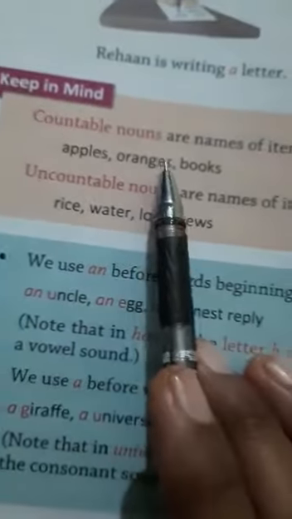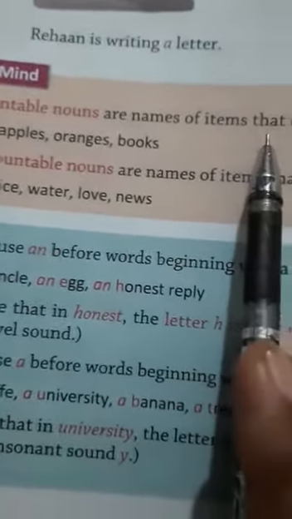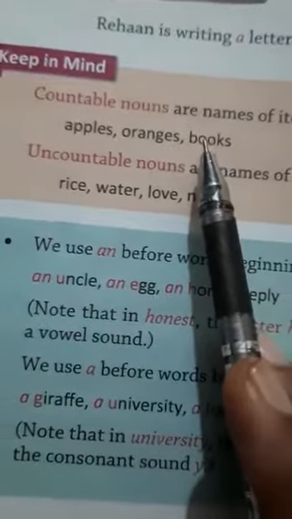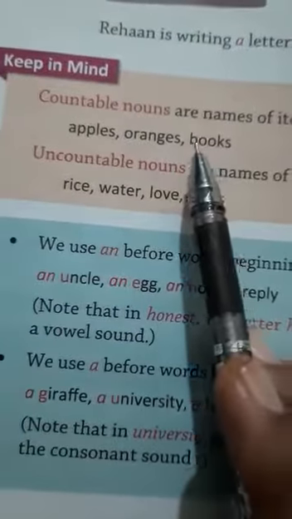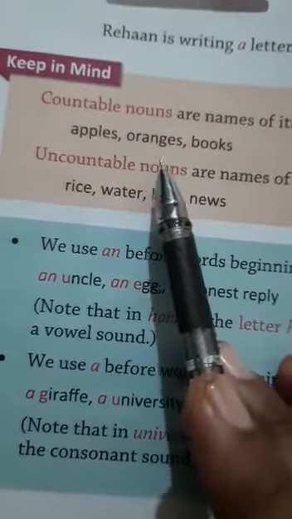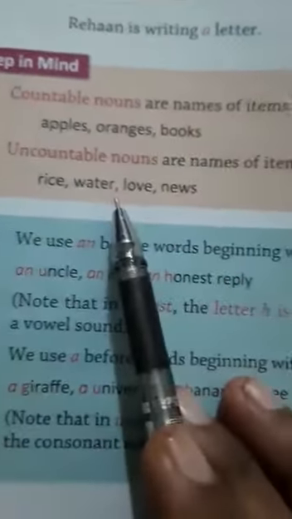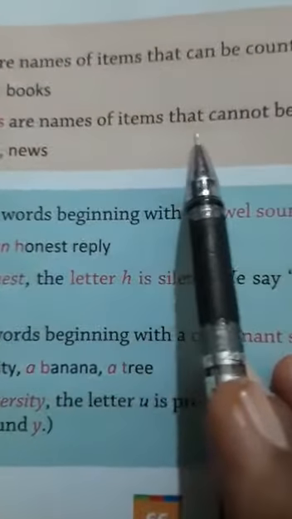Countable nouns are names of items that can be counted. What are countable nouns? Nouns that can be counted are called countable nouns. Apples, you can count apples, you can count oranges, books. Uncountable nouns are names of items that cannot be counted.